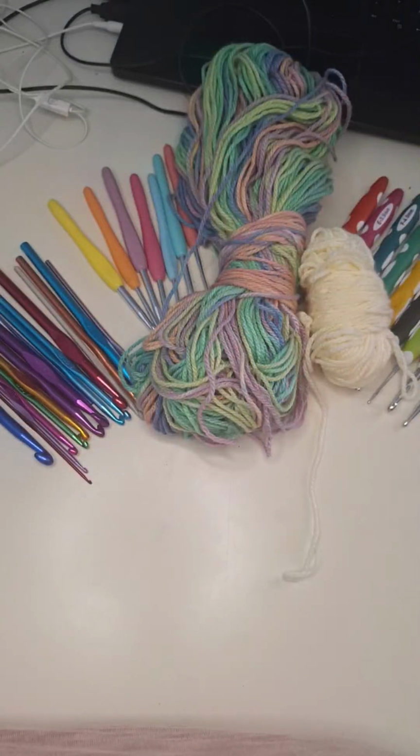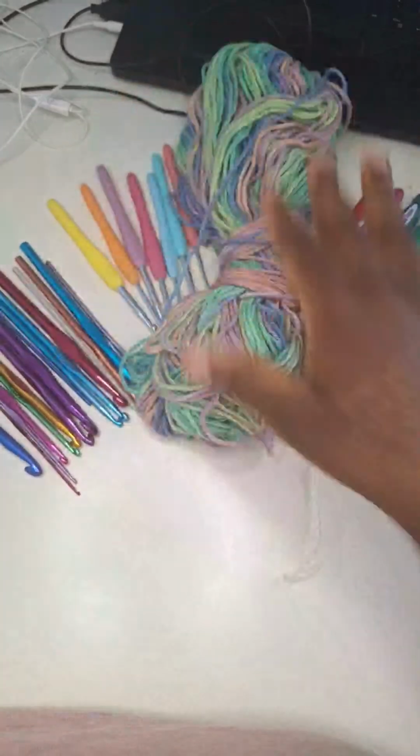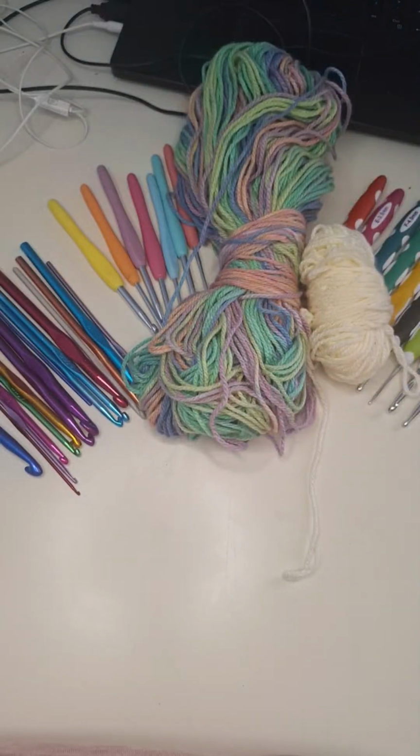So on day 1, we started from the beginning. We answered one simple question: what is crochet? And you know that crochet creates fabrics using hooks and yarn, by just pulling loops of yarn through other loops, and that's it.